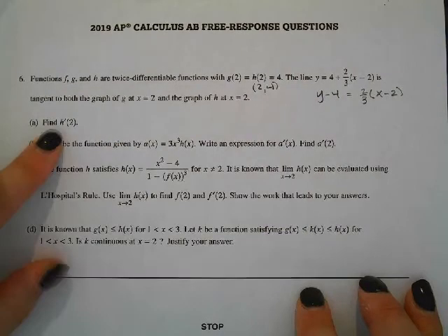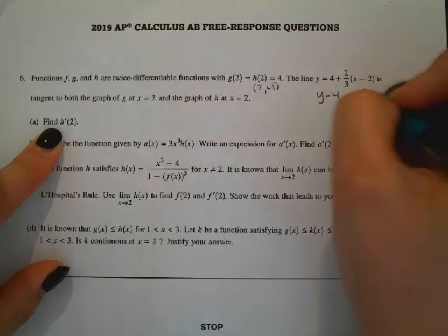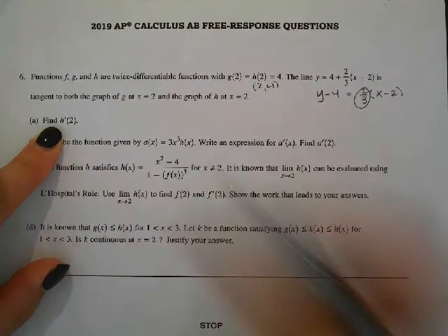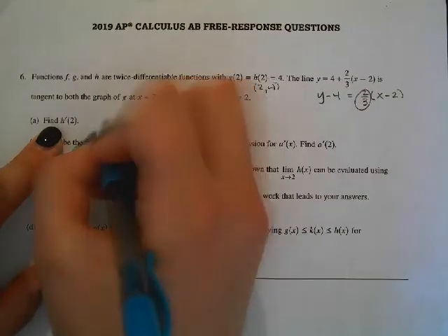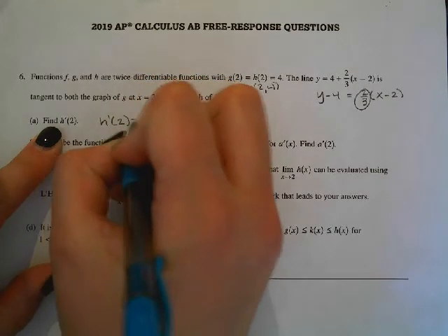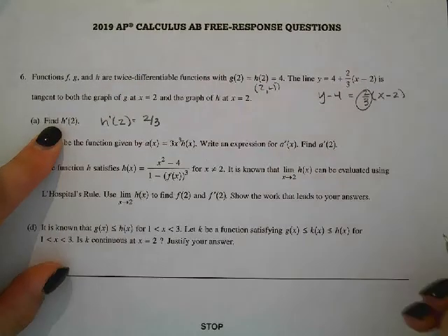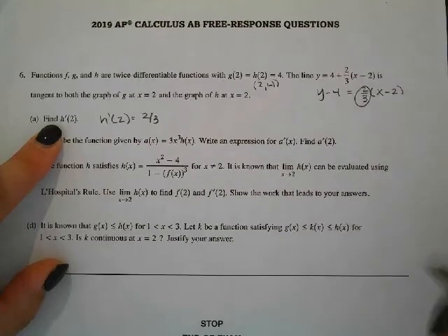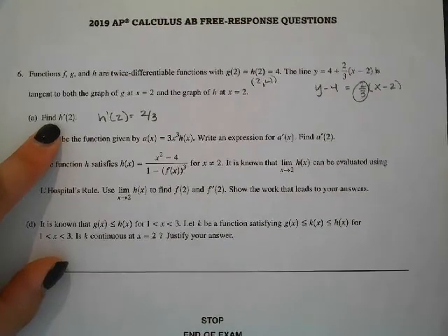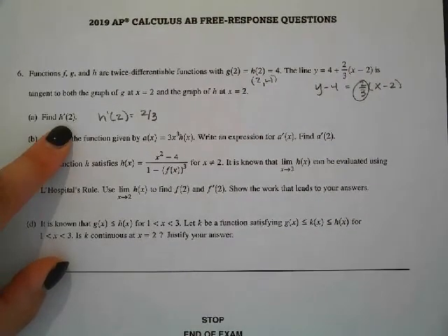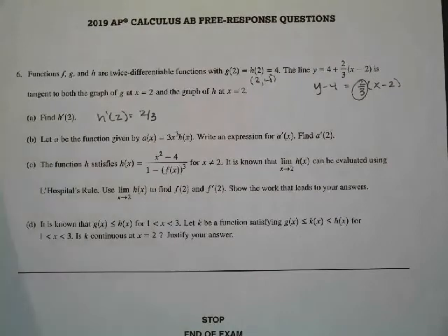So for part A, when they said to find h prime of 2, that's just the 2/3. So mathematically speaking, not difficult to do that. You just have to be able to read the information that they gave you. They gave you a tangent line, that means that they gave you the slope, which means that they gave you the derivative at a point, which is what part A is asking for.